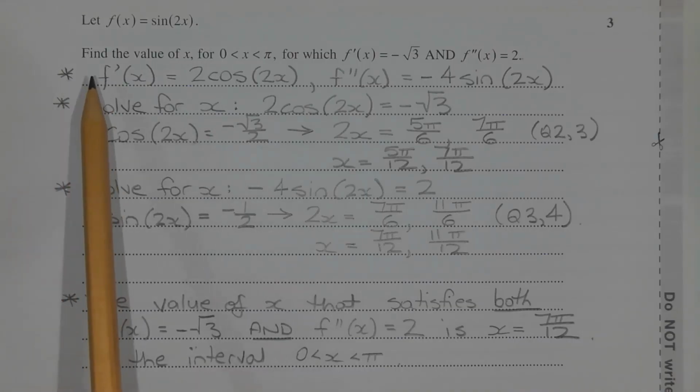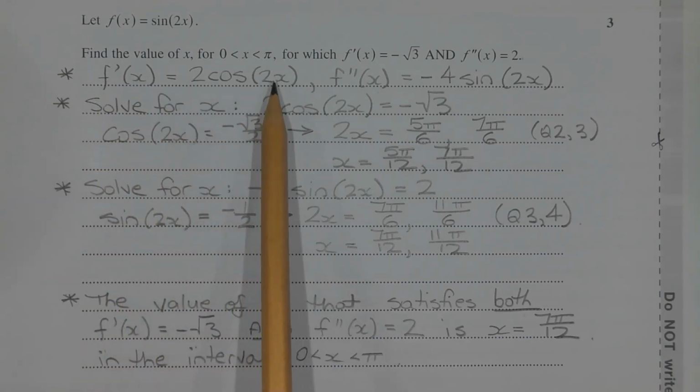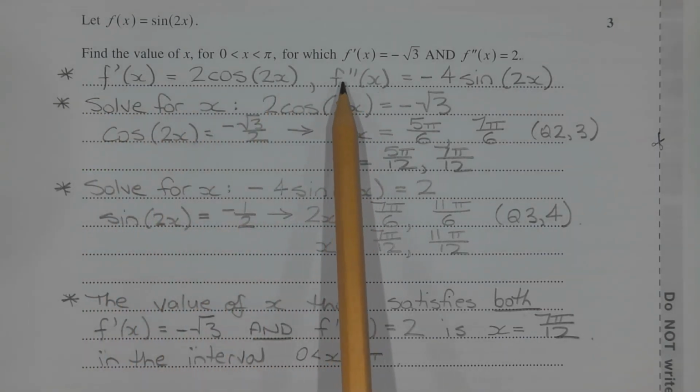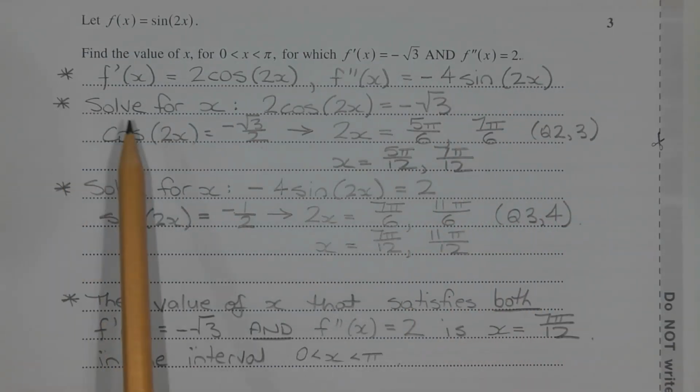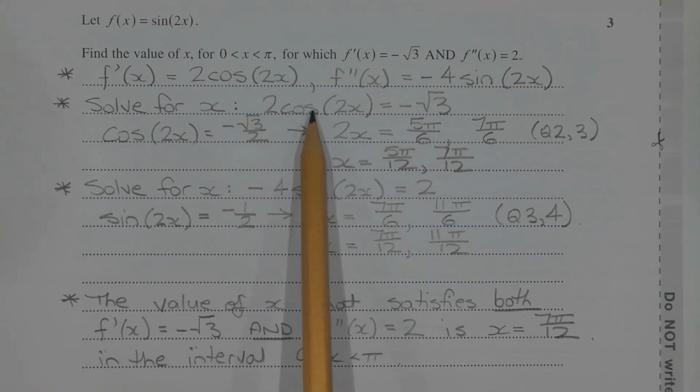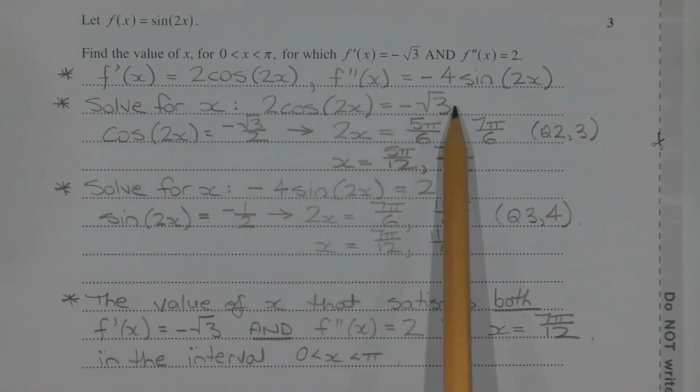The first derivative f dash of x is equal to 2 cos of 2x and the second derivative f double dash of x is equal to negative 4 sine of 2x. Next, solve for x the equation 2 cos of 2x is equal to negative square root of 3.